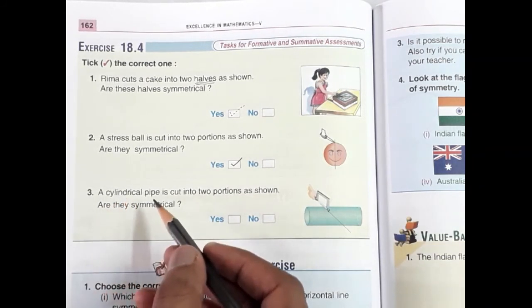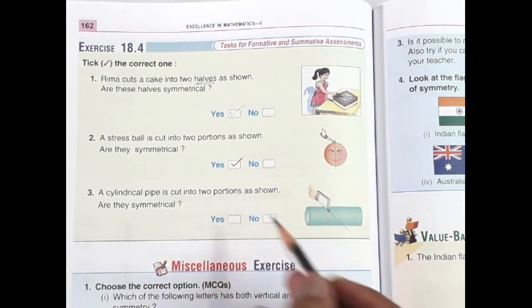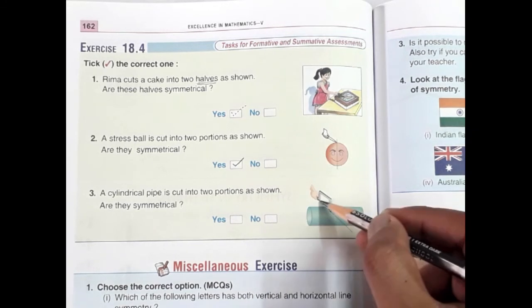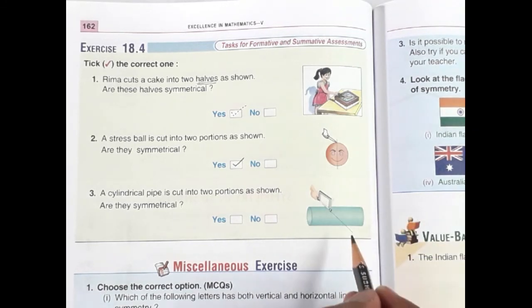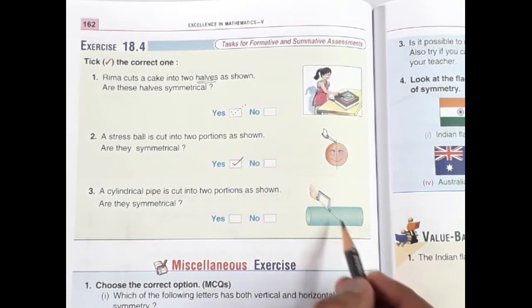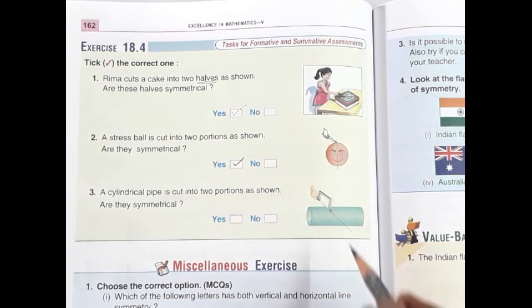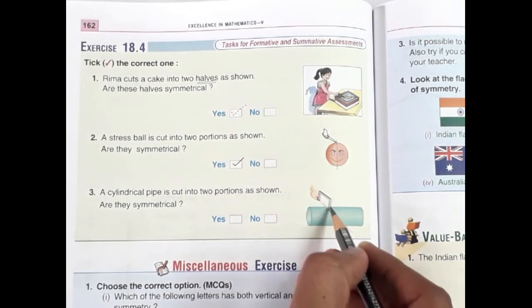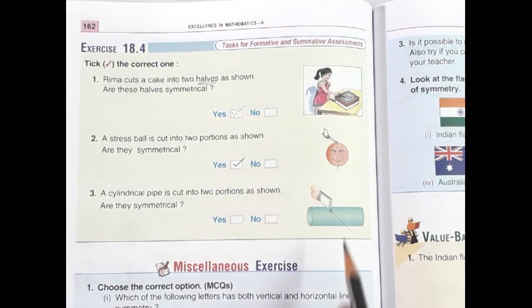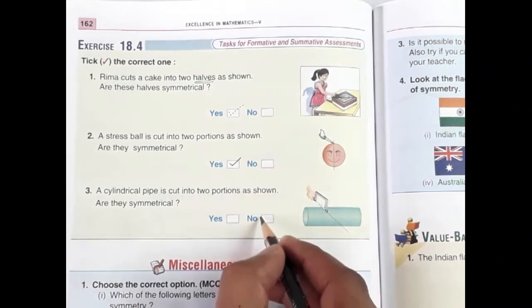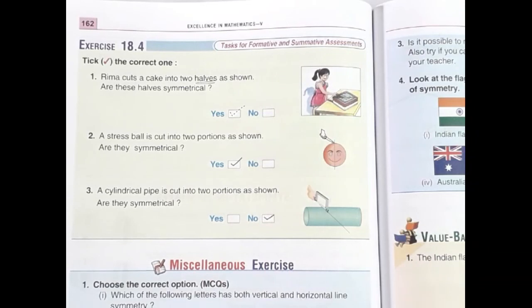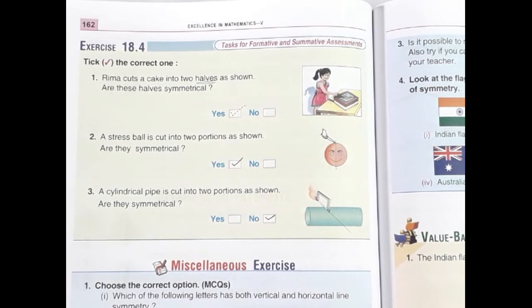A cylindrical pipe is cut into two portions as shown. See, here if you observe, they cut it in this direction, but they are not going to be equal at both the sides. Because if they cut exactly at the center, we will get two equal halves. But if you observe, this one is a bit smaller than this one, so the answer is going to be no. So this ends our chapter of symmetry.